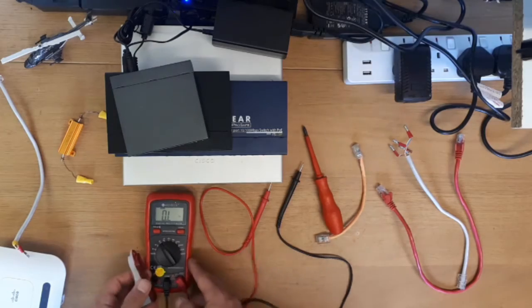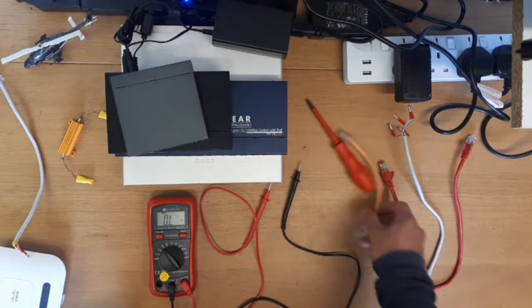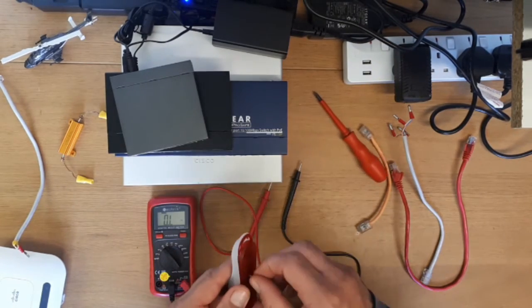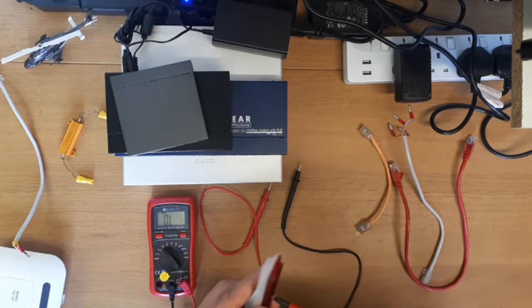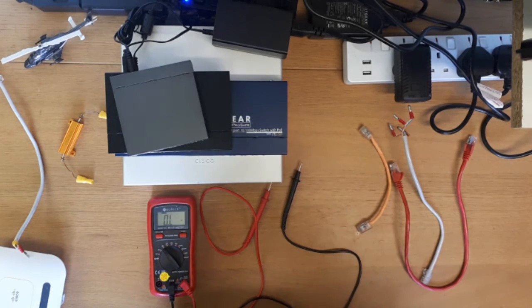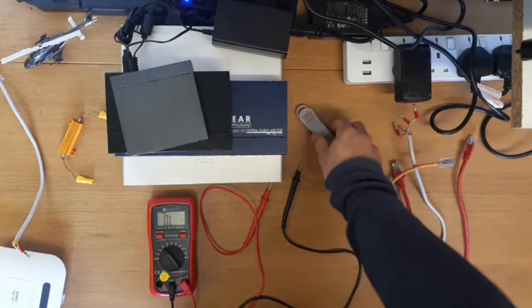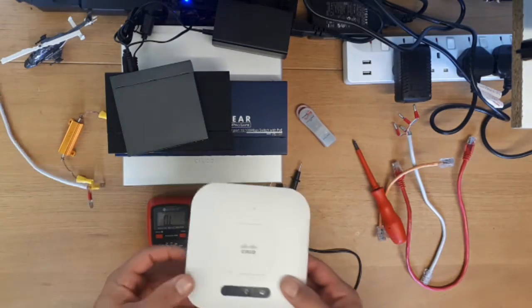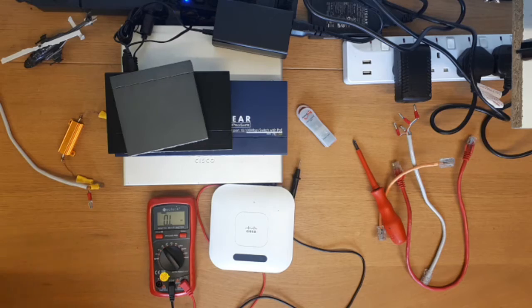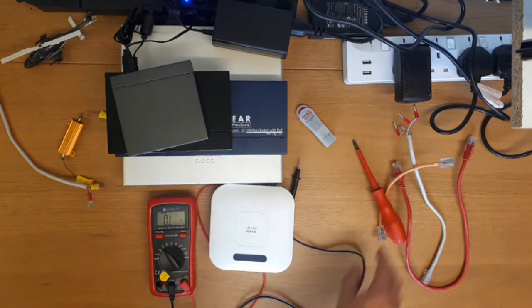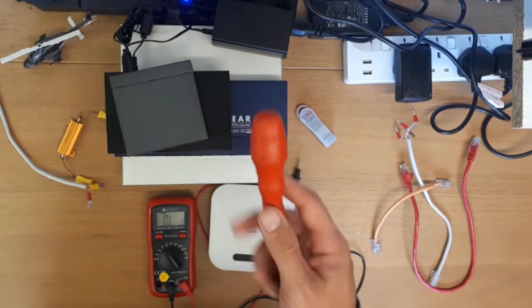Where did I put that screw? Anyone see where I put the screw? Ah, there it is. Right, let's just put that back on. Okay, so we should have the same resistor in, let's say, this device here. So should we open this up? We've got a hammer somewhere. Let's just give it a good bash with this.